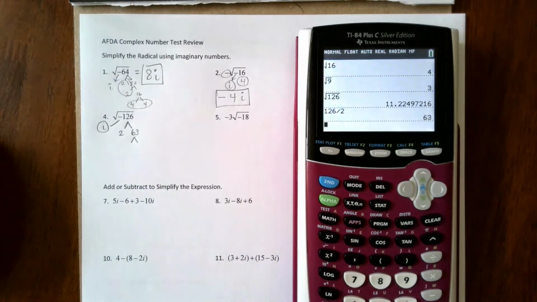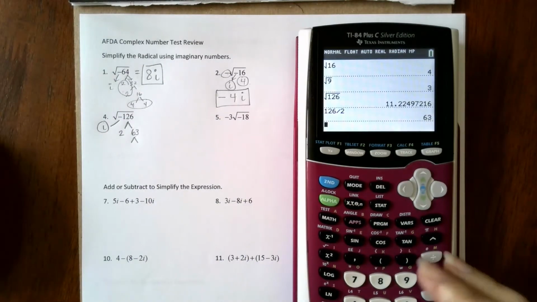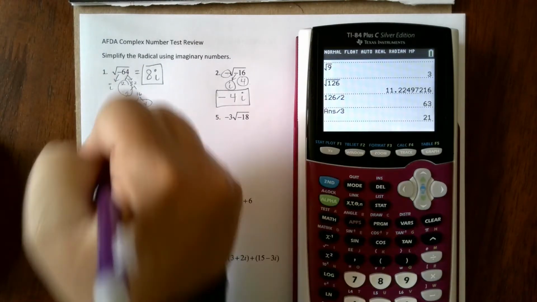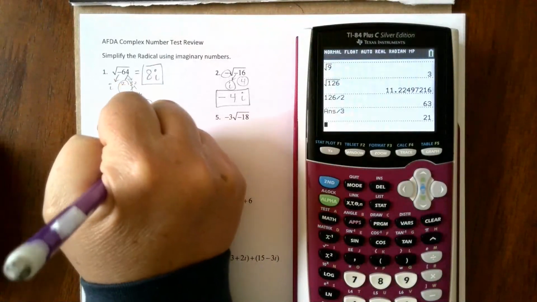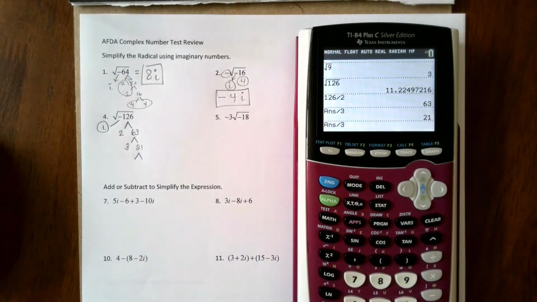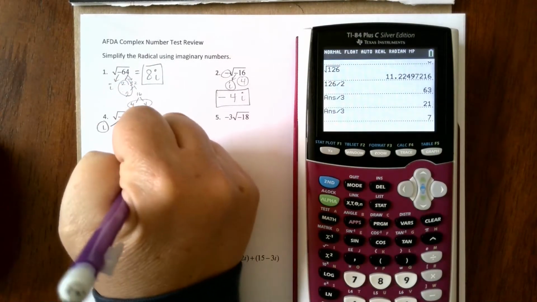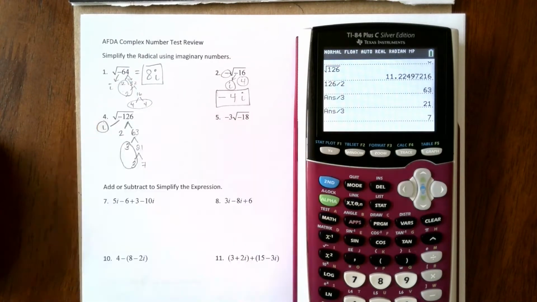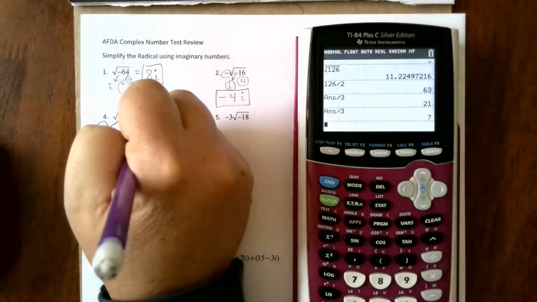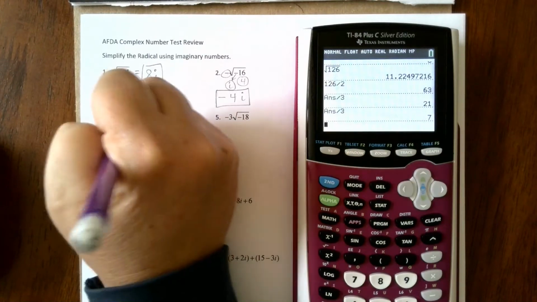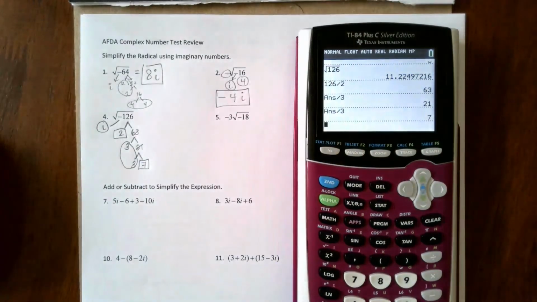Now, 63 isn't divisible by 2, but it is divisible by 3. And then 21 is also divisible by 3. So you've got this combination that goes on the outside. Now this 7 and this 2, they don't have a pair, so they don't get to go out. They have to stay in.